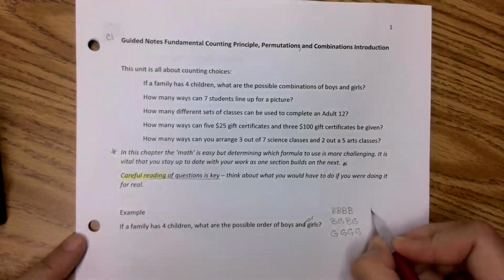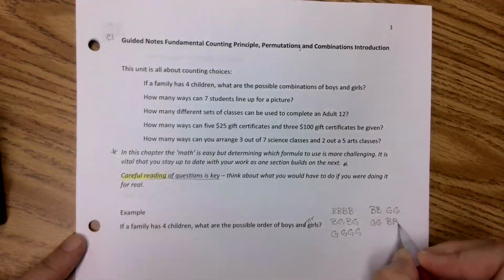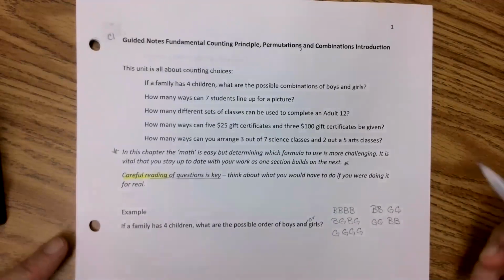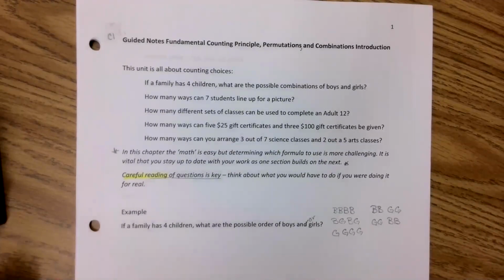You could have 2 boys and 2 girls, or 2 girls and 2 boys. There's a lot of different versions you could have. We're going to consider the 2 oldest children being boys and the 2 youngest being girls to be different from girls being older and then the boys.